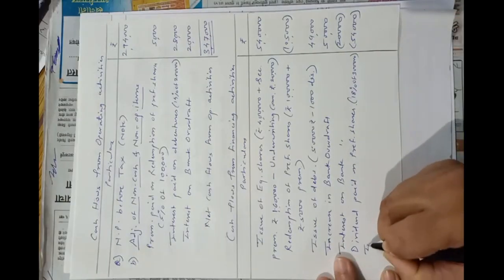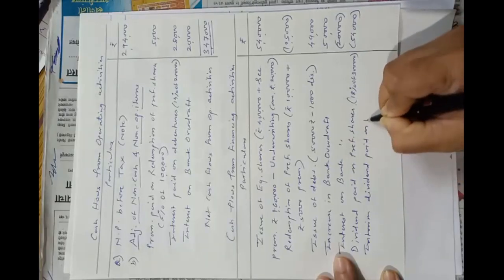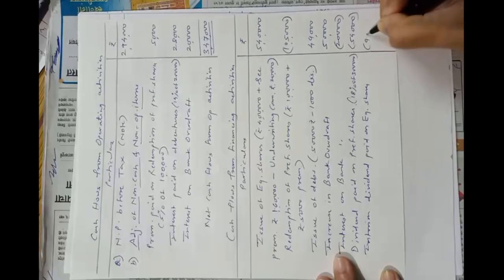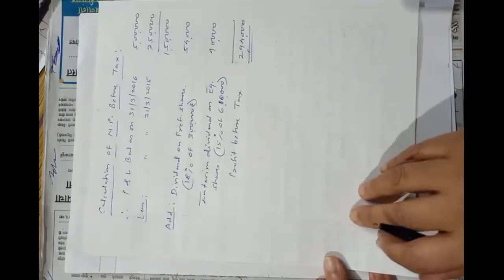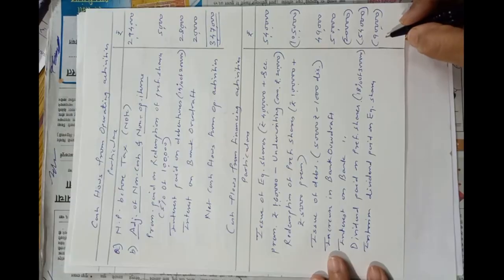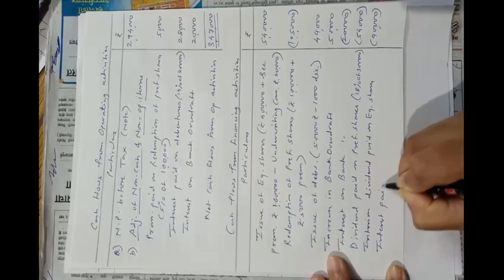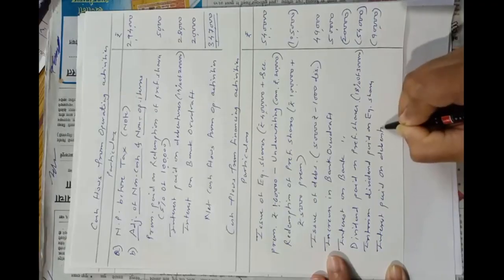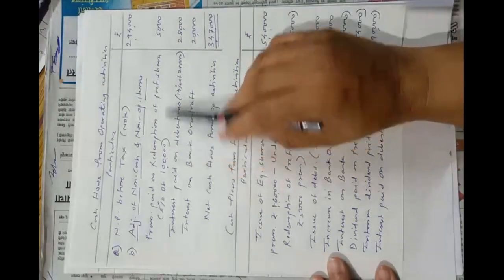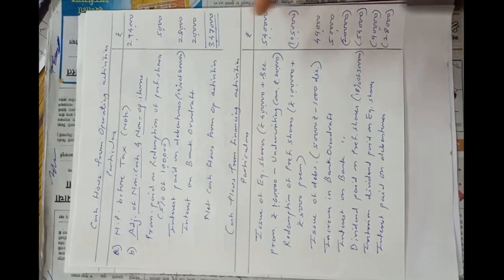आता आपल्याला बघायचं आहे इंटेरिम डिव्हिडंड पेड ऑन इक्विटी शेअर्स. ओके, दॅट इज 90,000. ओके, इथे आपण बघितले बघा, इंटेरिम डिव्हिडंड ऑन इक्विटी शेअर्स 15% ऑफ 6 lakhs. सो इट इज 90,000 रुपीज. आणि आता आपल्याला बघायचं आहे इंटरेस्ट पेड ऑन डिबेंचर्स. इंटरेस्ट पेड ऑन डिबेंचर्स आपण वरती इथे कॅल्क्युलेट केले बघा. इंटरेस्ट पेड ऑन डिबेंचर्स 14% ऑफ 2 lakhs. सो दॅट इज 28,000.